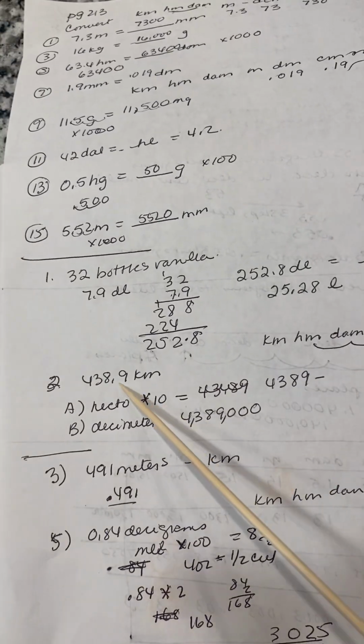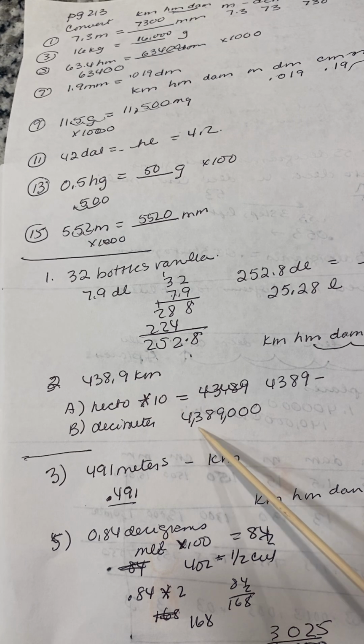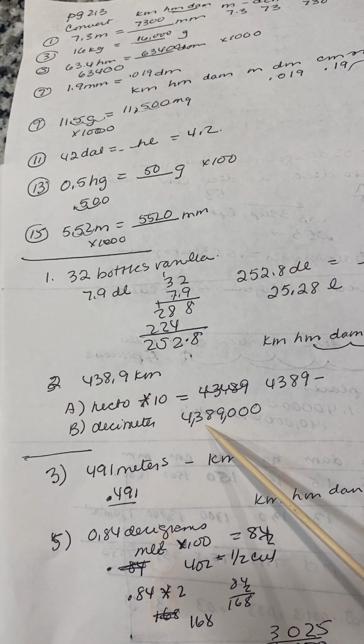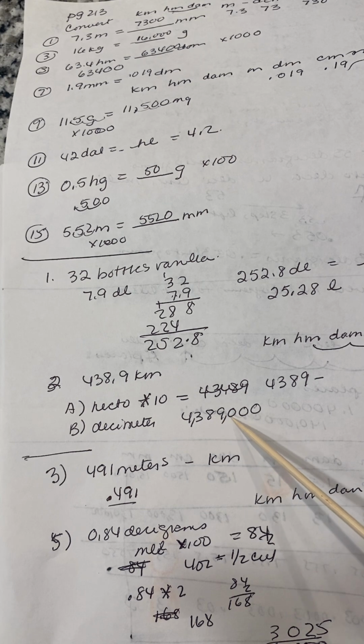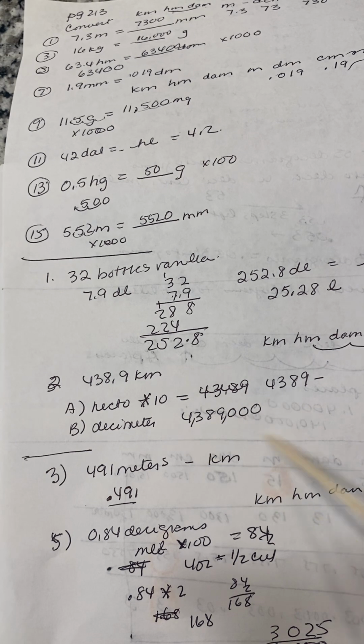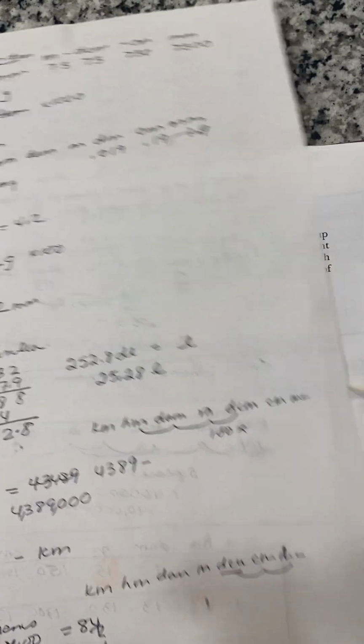So if you take this 438.9, we're going to move it over 4 places here. We have our decimal point right here. That's where our decimal point will be. So move it over 1, 2, 3, 4. And so we get this large number for moving to decimeters. Make sure you write this out here. This is very important to write that out, because otherwise you're not going to get it.